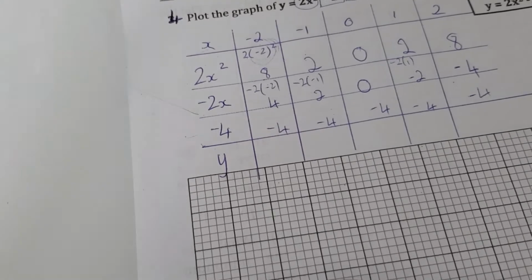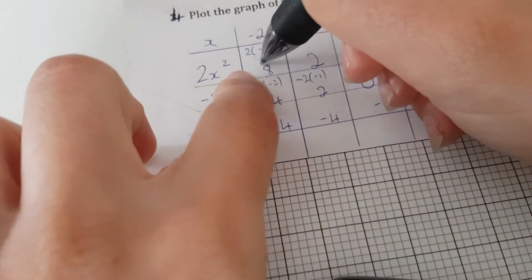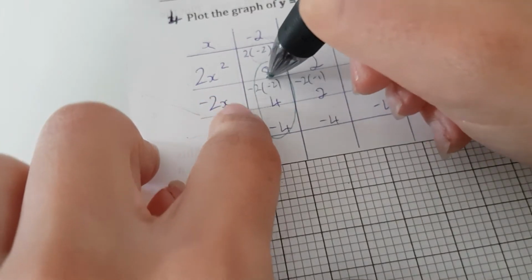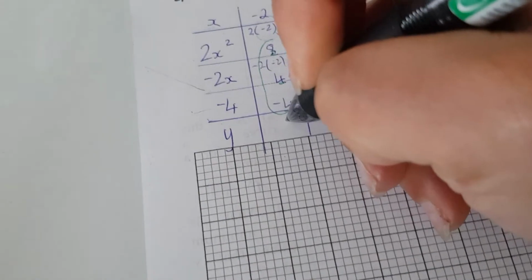And to get the y value, we need to work out all of these points together. The 2x squared, the 4 and minus 4. So 8 plus 4, 12, minus 4. That's 8.